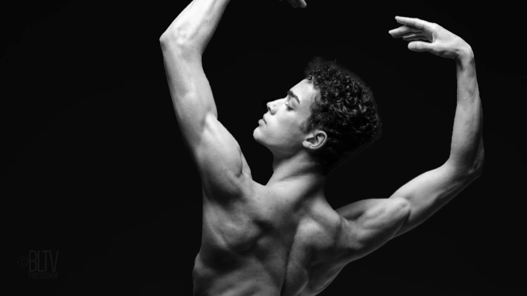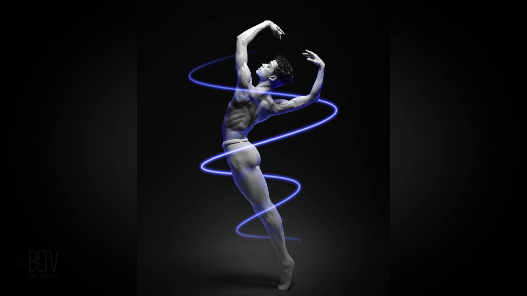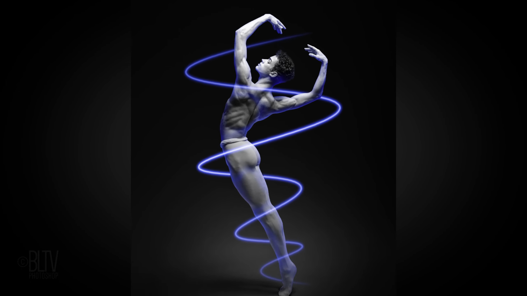I'm going to show you how to create a surrounding ribbon of light to a photo.